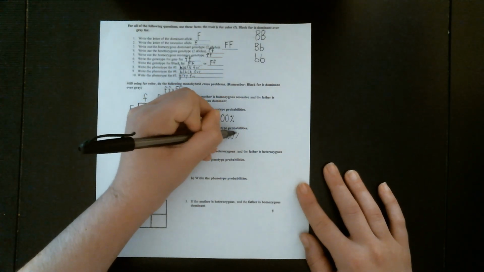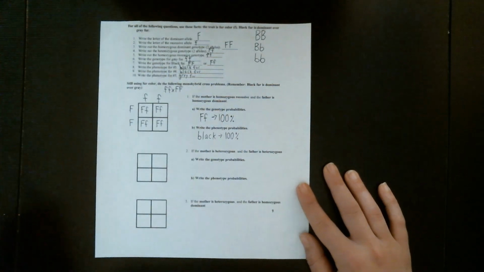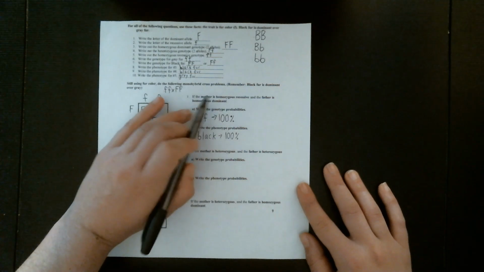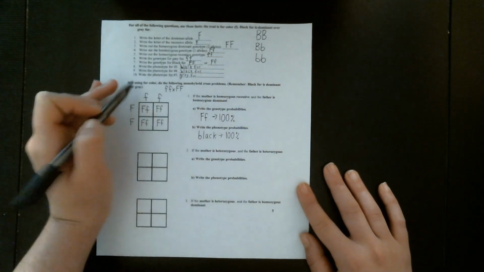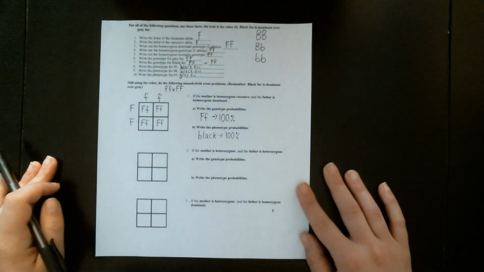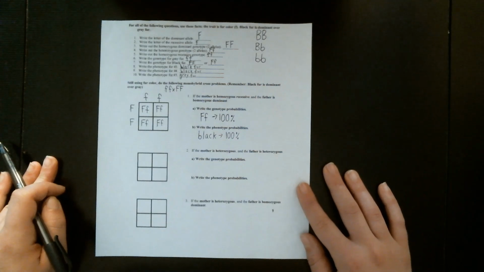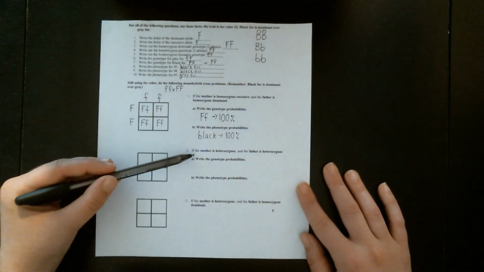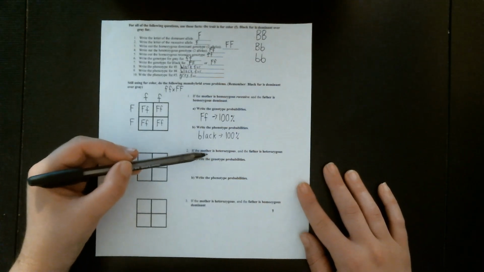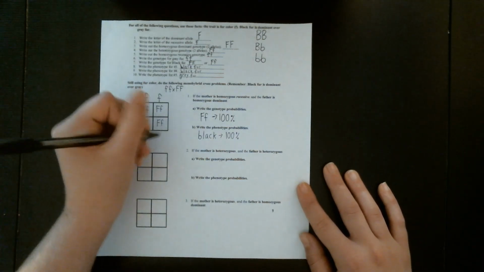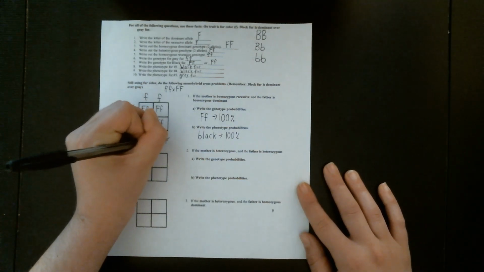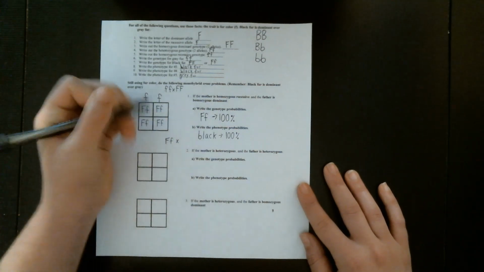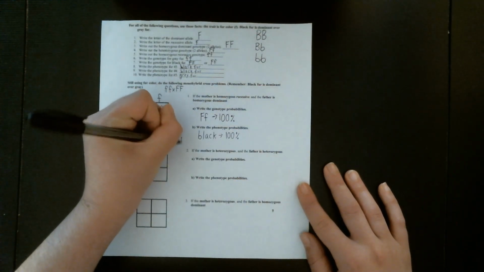100% black. So you can see that even though mom is homozygous recessive, which means she's gray, she cannot have a gray baby. So, yeah, just something interesting. Okay. Next test cross, we've got a mother that is heterozygous, and a father that is also heterozygous.